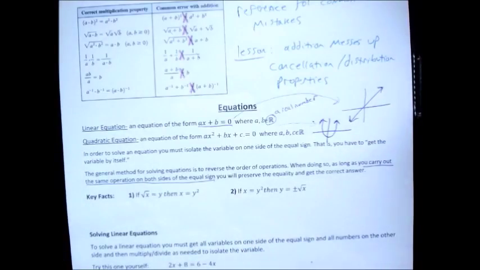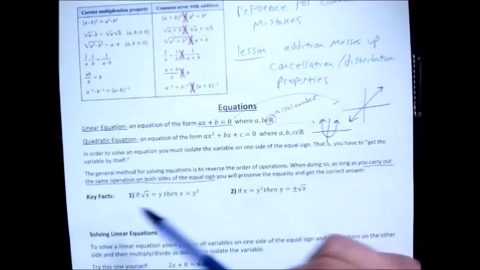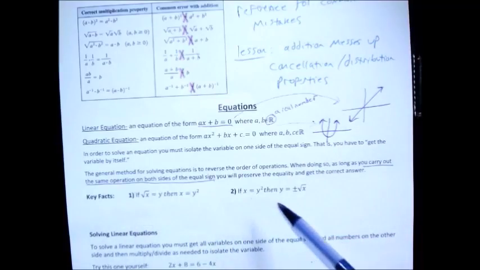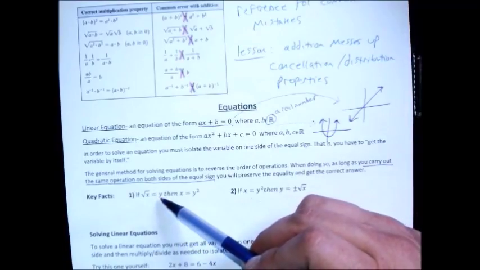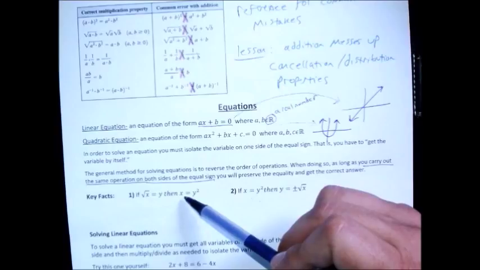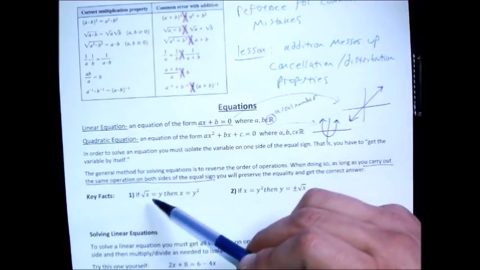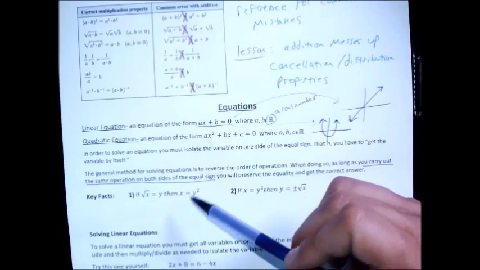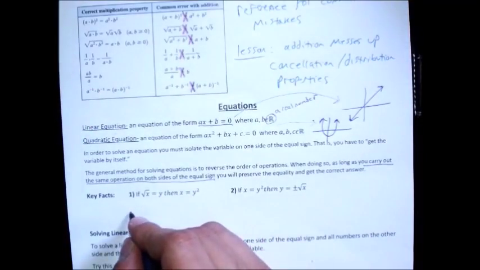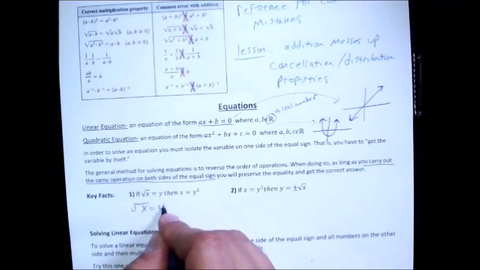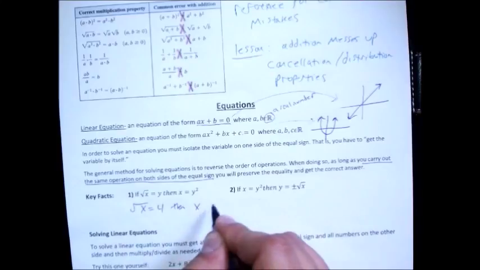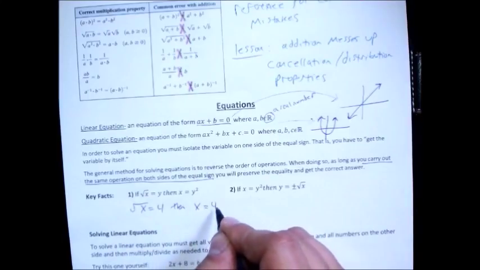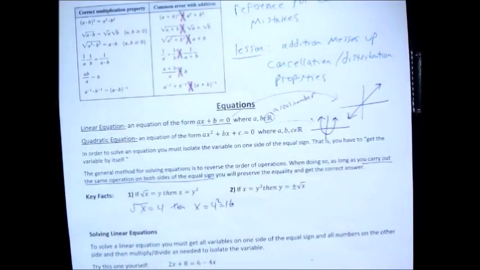Before we get started, I want to remind you of these key facts here. This is another thing that people often get confused. If we have the square root of something equals something else, then that means that whatever is underneath the radical equals the other thing squared, right? So for example, I know I'm saying thing a lot. If we had square root of x equals 4, then that means that x equals 4 squared, which is 16, right?